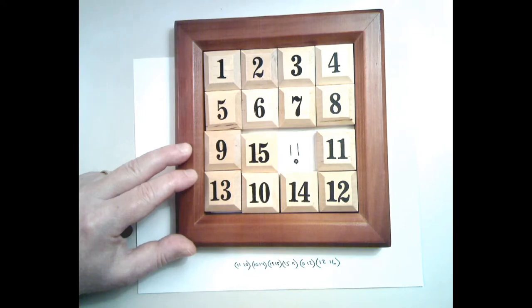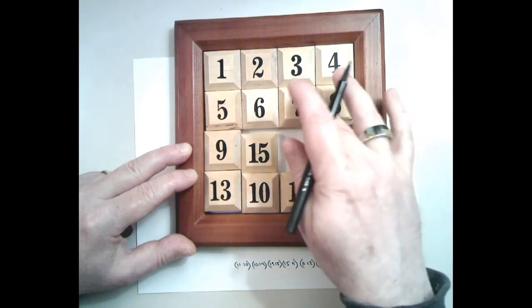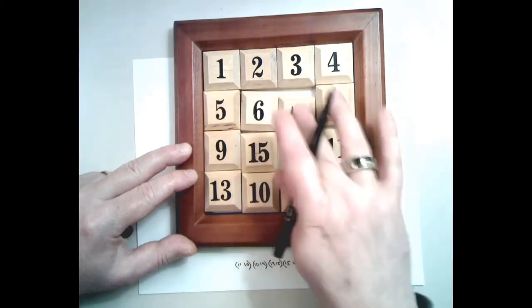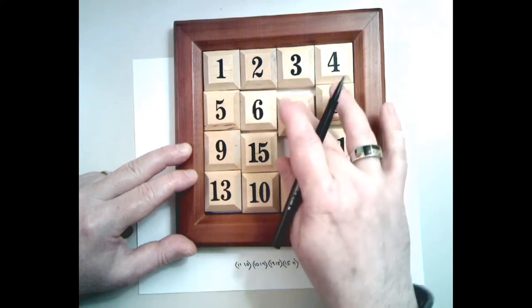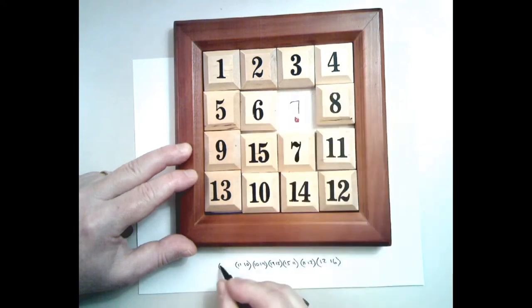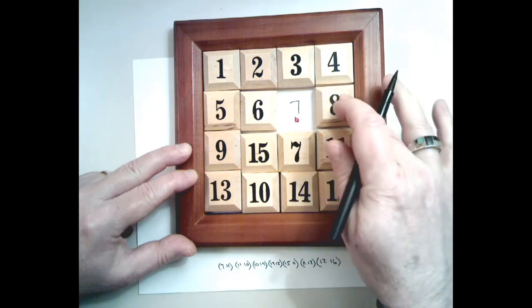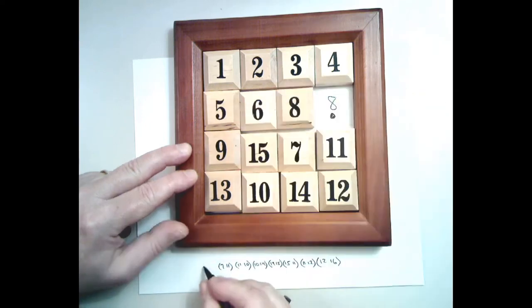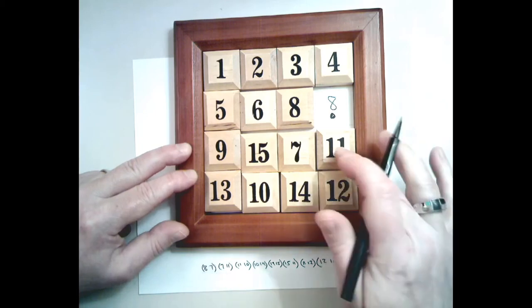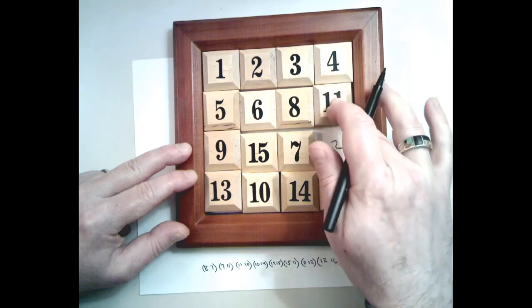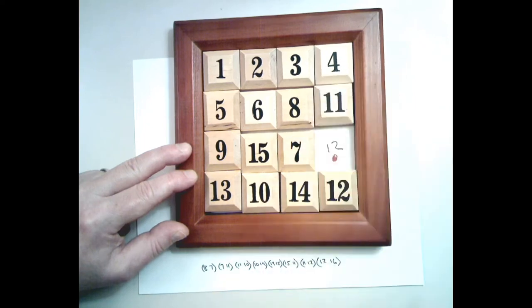And so on. This is going to be 7. I think that's in position 7. Yep, position 7 to position 11. Position 8 to position 7. Position 12 to position 8.